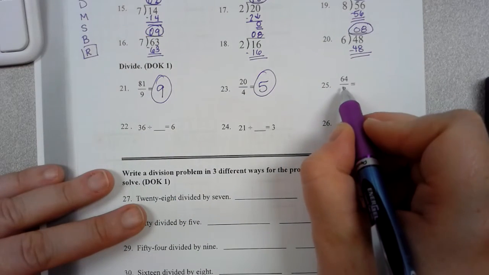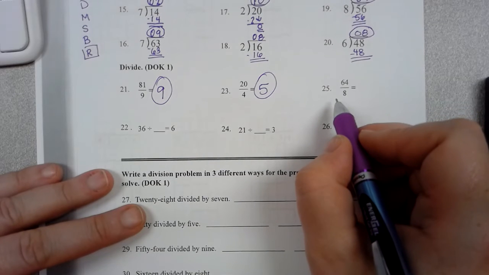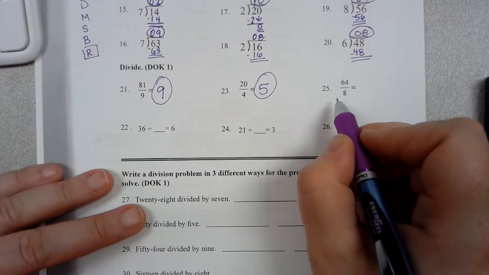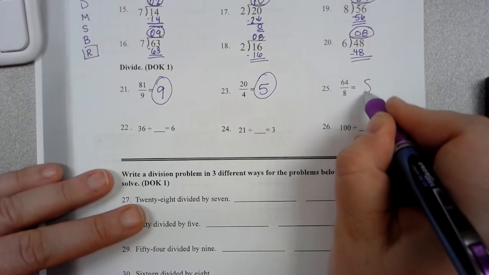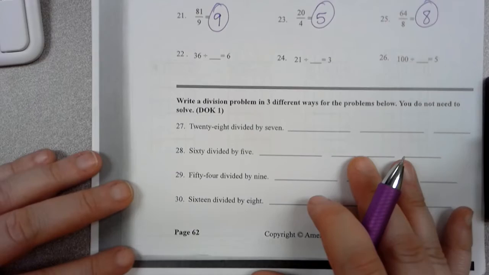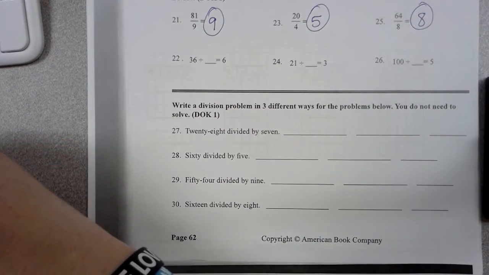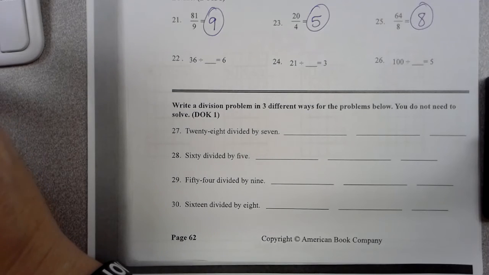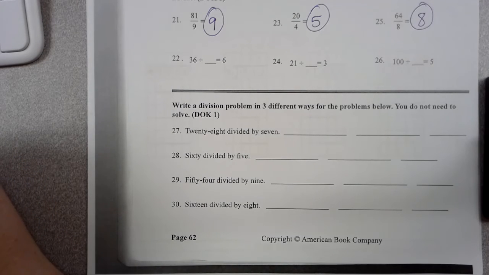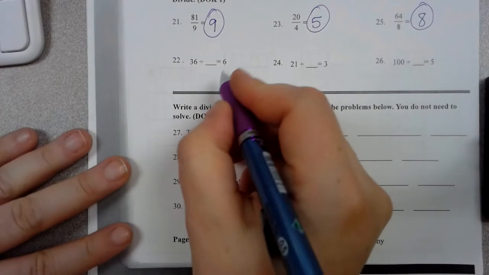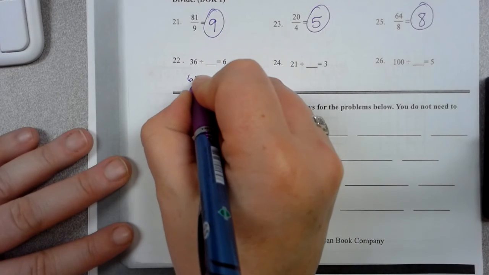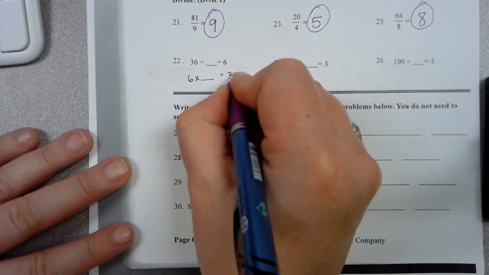Okay, 8 into 64. How many times will 8 go into 64? What times 8 gives me 64? I think it's 8. Okay, next problem is 36 divided by blank gives me 6. So this is actually like what we talked about up top. You take your answer, which is 6, your quotient, times what number gives me 36?